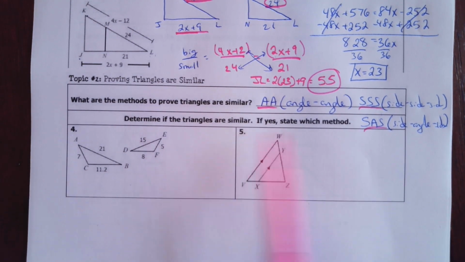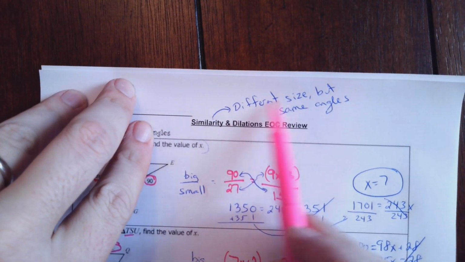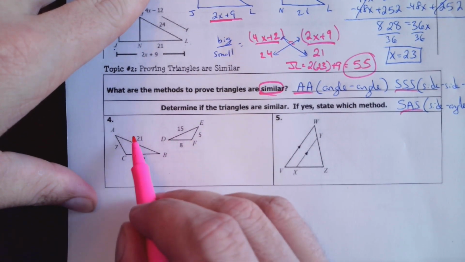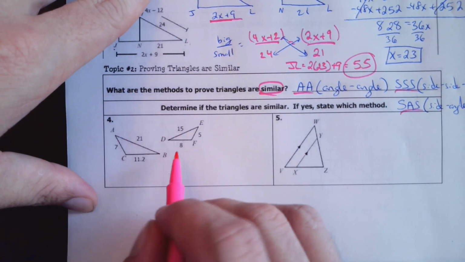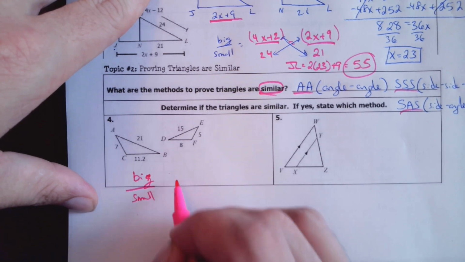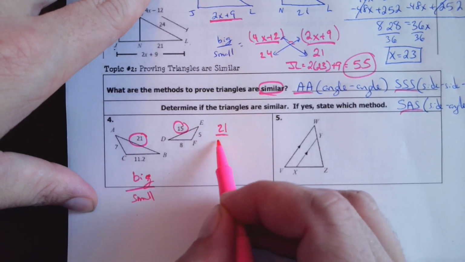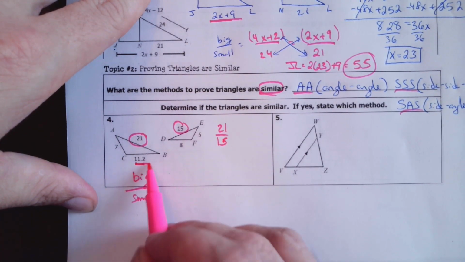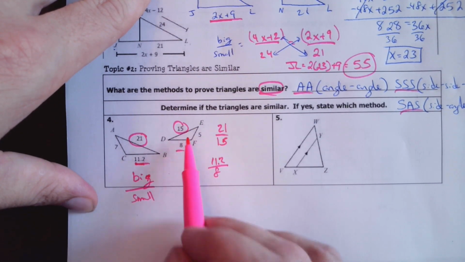Okay, so now this is not congruence. Now this is similarity. So again, similarity, we have to think about different sizes. All right, and so here I've got all sides. So no angles, so it's going to have to be SSS or no. And so again, we like to do the big over the small. So 21 is the biggest and 15 is the biggest. So we're going to say 21 over 15. All right. Now the medium and the medium, so that's 11.2 and 8. So 11.2 over 8, and then 7 and 5.